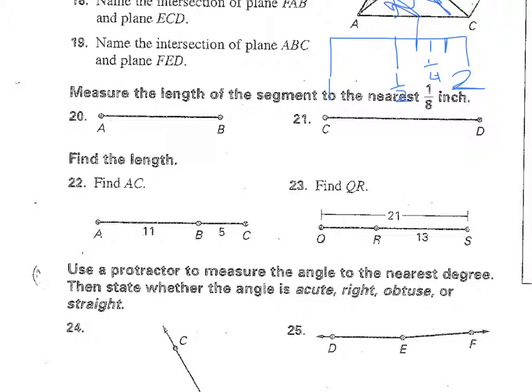Okay, let me do those in red. Those would be your 1/8 inch lines. Okay, so and again over here would be the half, the 1/4 inch, and then the 1/8 inch. So measure those to the best you can.